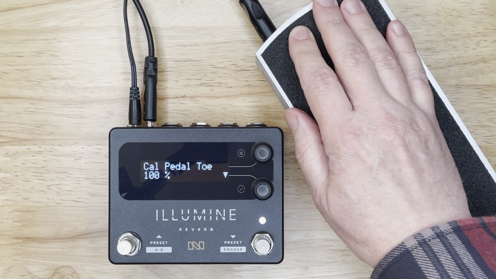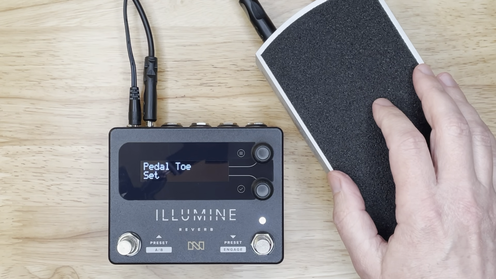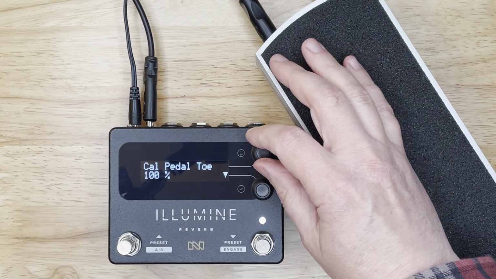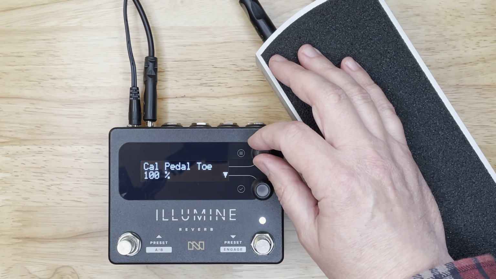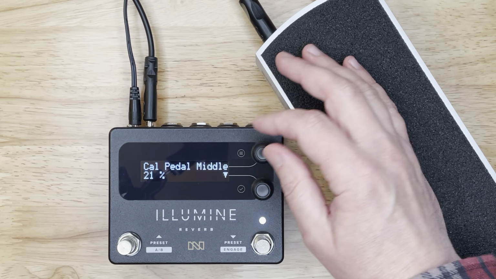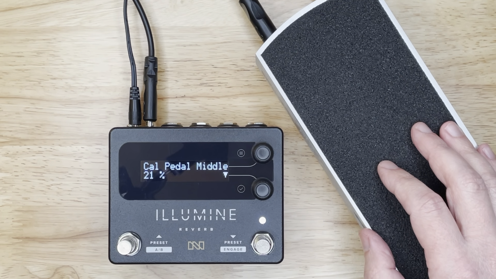However, an additional calibration screen is required to linearize the pedal's taper. Expression pedals are linear controllers, while volume pedals have an audio taper sweep. ILLUMINE will compensate for this audio taper, making it appear like a linear expression pedal. Turn to the screen after Cal Pedal Toe, which is Cal Pedal Middle.